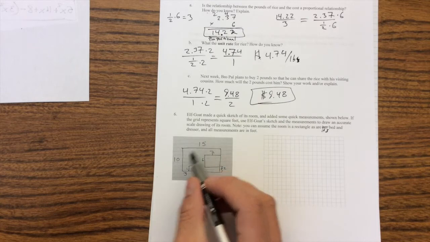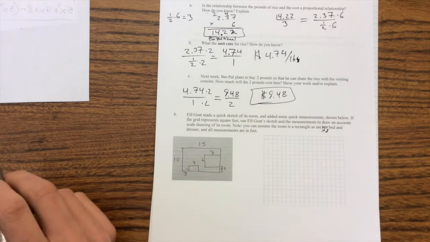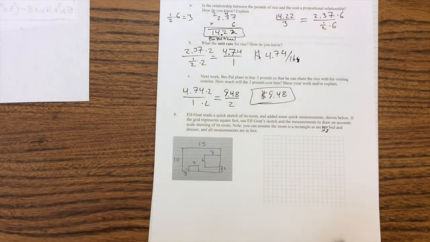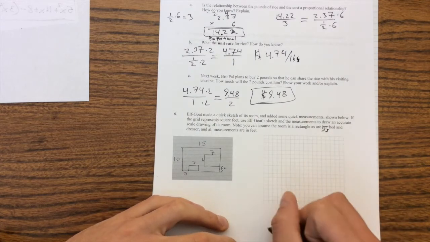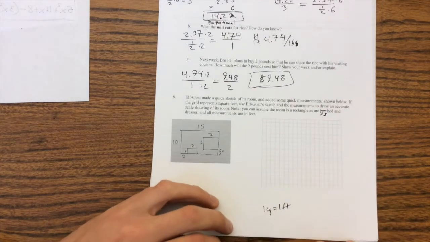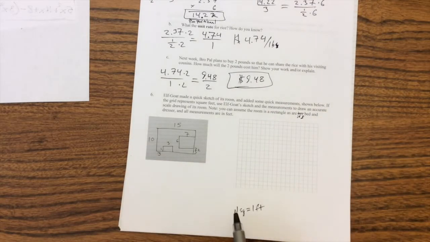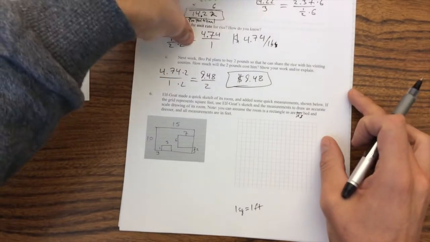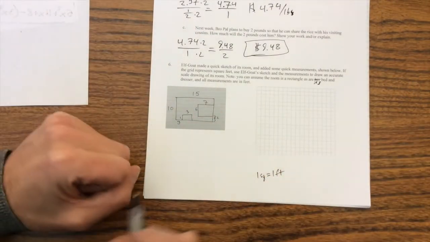All right, so we know these measurements are all in feet. I'm going to say 1 square equals 1 foot. Since we don't know how big the squares are, I can't actually put a scale with a measurement over here, but that'll do. I like having a scale down there. So we're going to draw this to scale.